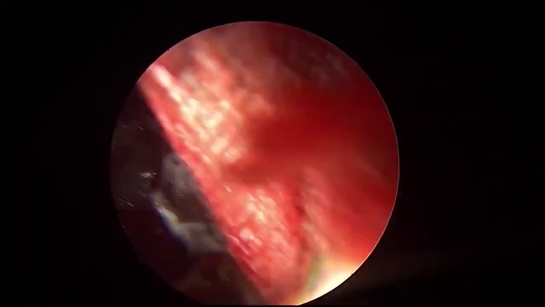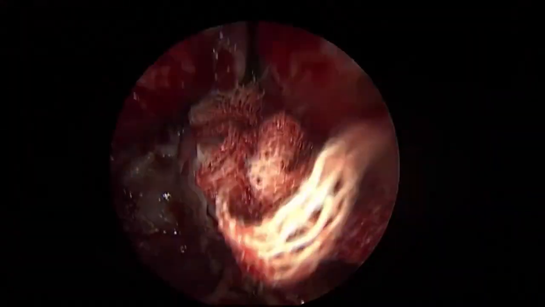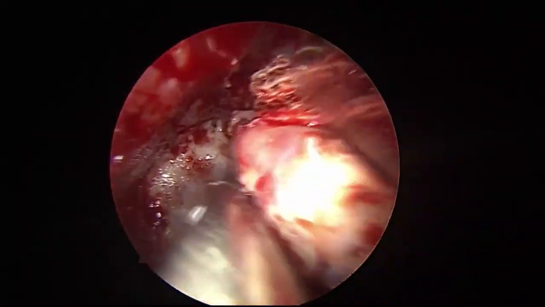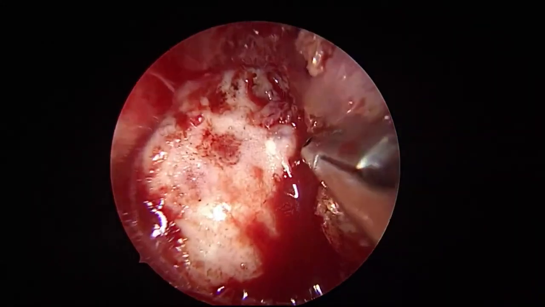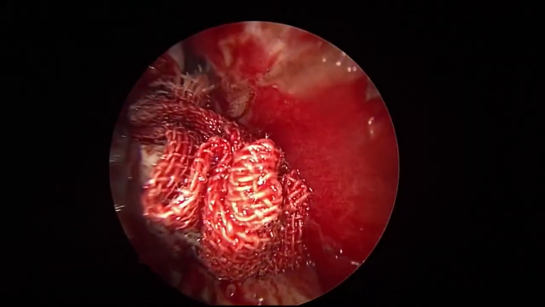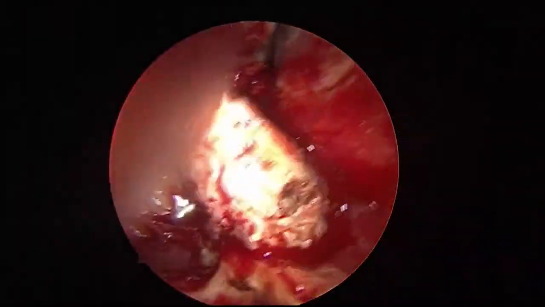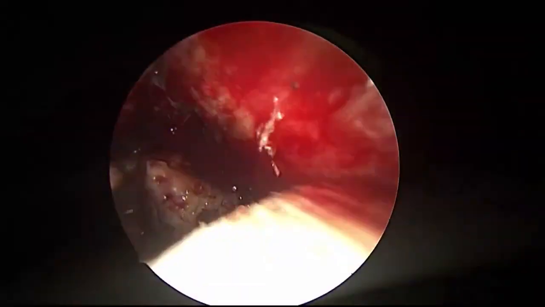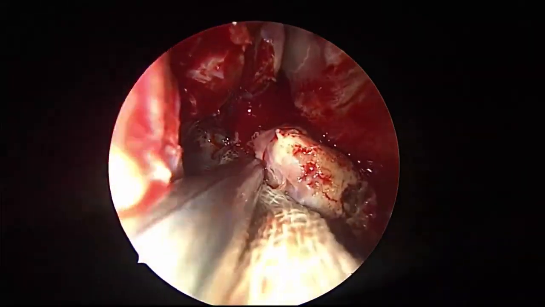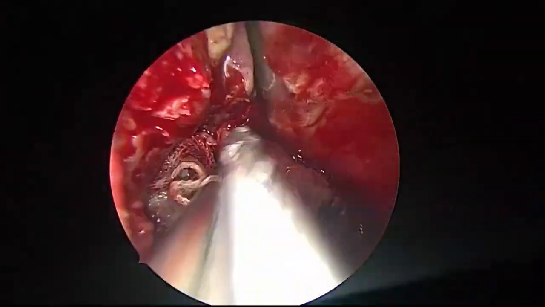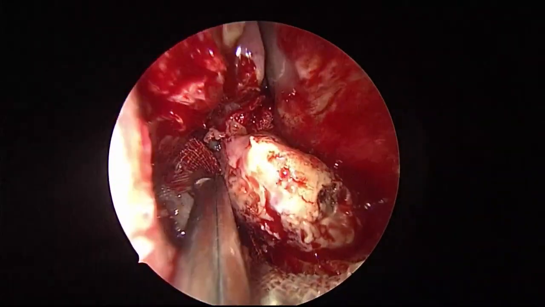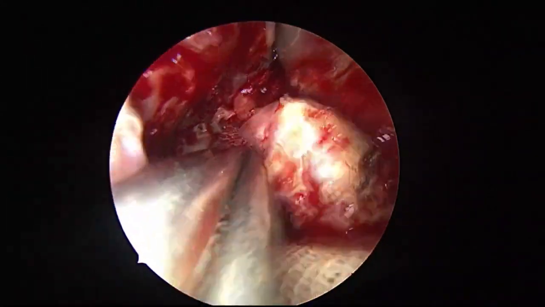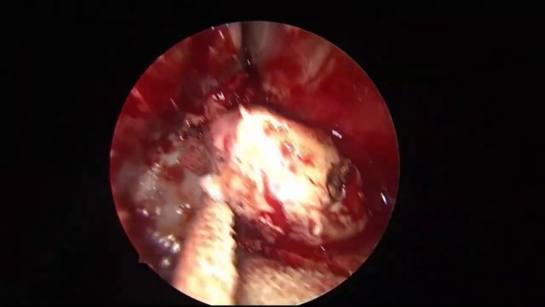Now is the time to go to the posterior wall. So that's the posterior wall behind. First, we are pushing this tumor medially.